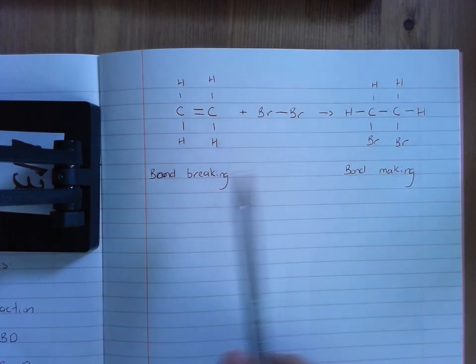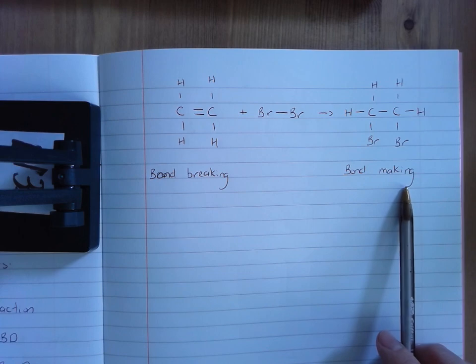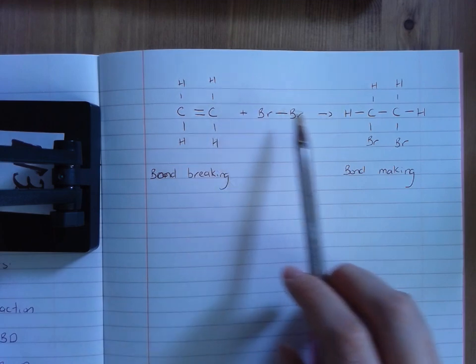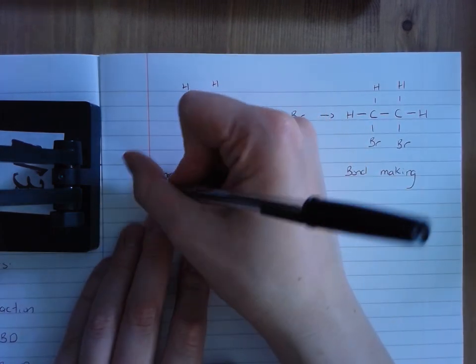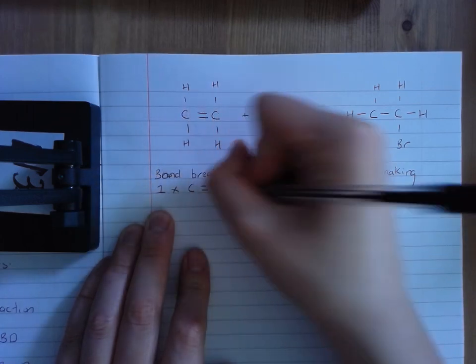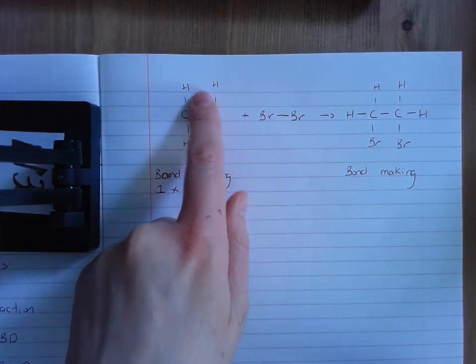And again, I need to look at every bond that I have to break and every bond that I'm going to make. So on the left-hand side, I've got a carbon double bonded to a carbon. You can see on the right-hand side that that bond is not there. That tells me that that carbon-carbon double bond, and I've got one of them, has to break.